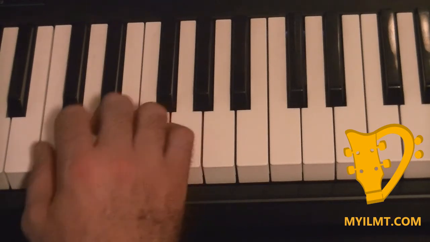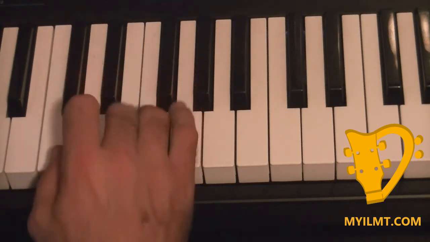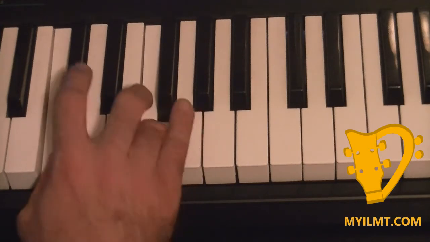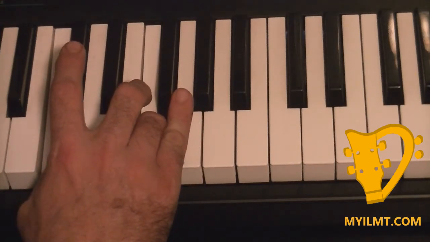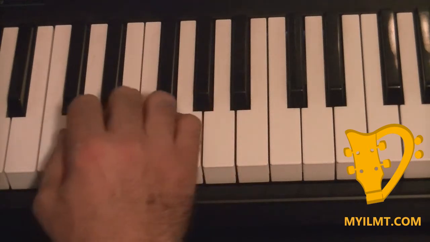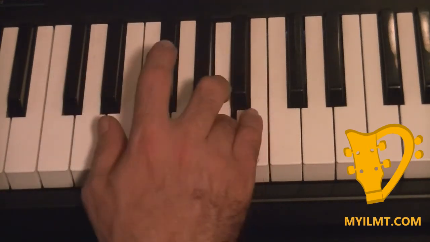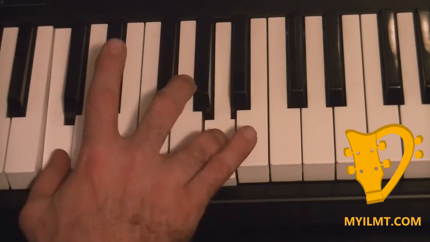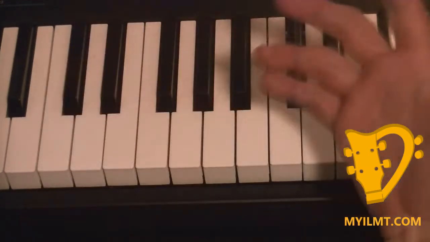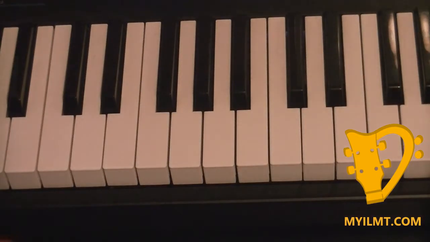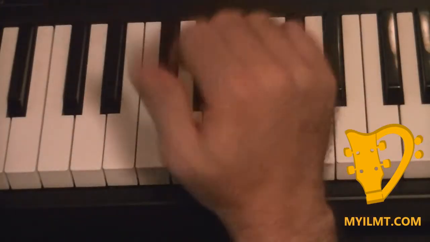The 4 is 1, 2, 3, 4, 5. 5 notes up, and then the 6 is 1, 2, 3, 4, 5, 6, 7, 8, 9. 9 notes up. The other way to discover them is to open it up to a second octave, and you'll see that it's on the handout.